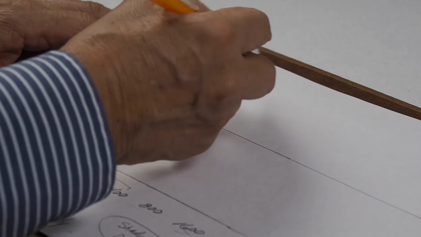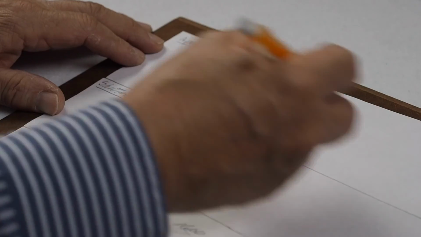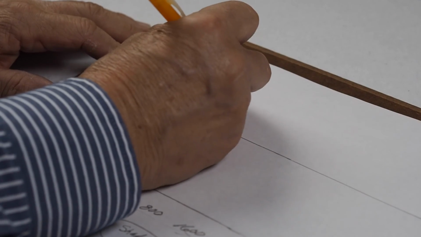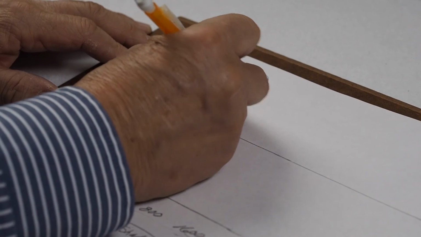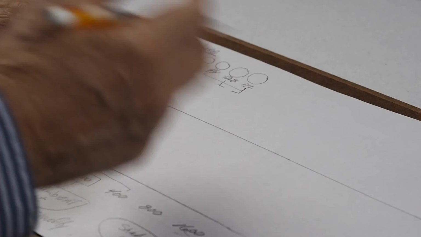Every other one is going to be double the one before it. And 2.8 to 2 is one full stop.